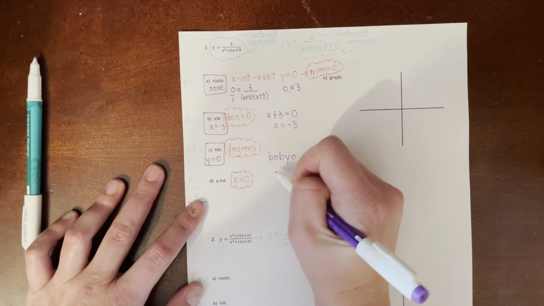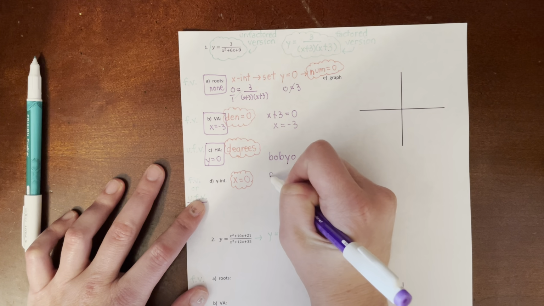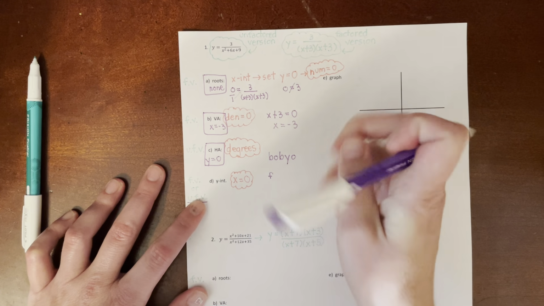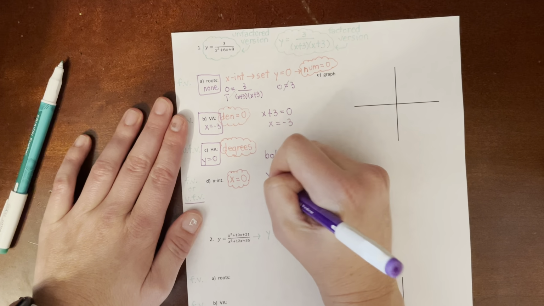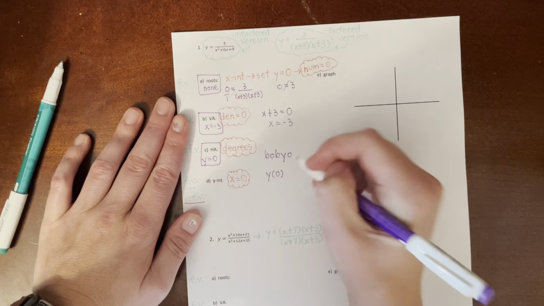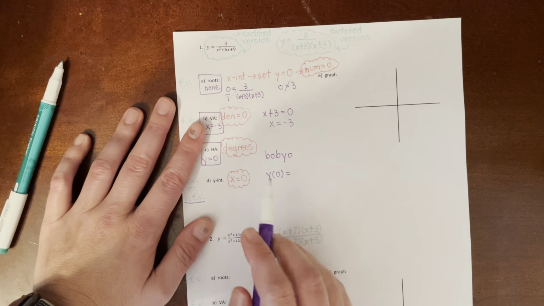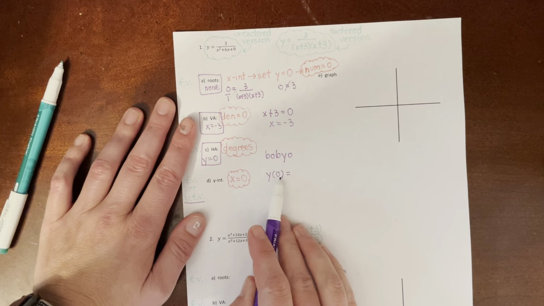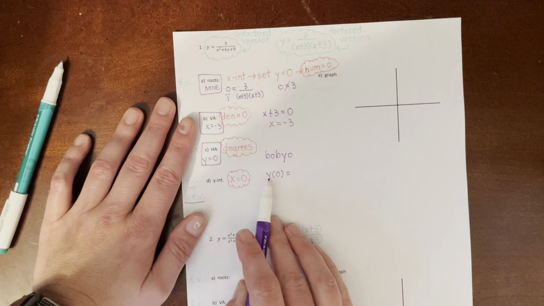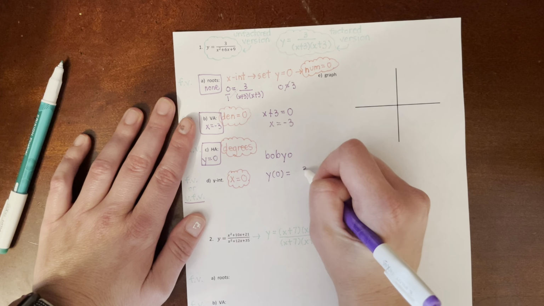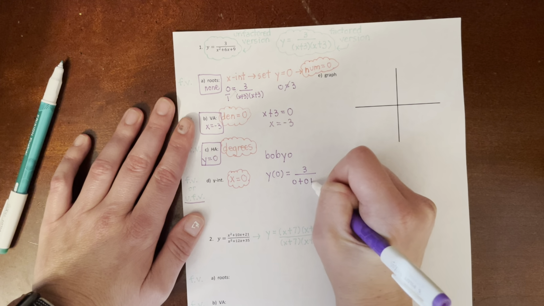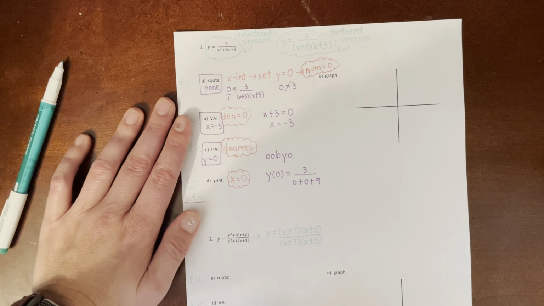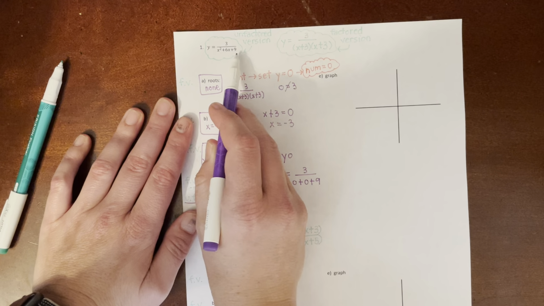Usually how I show this one is by writing, you're evaluating the function, well, it's not really f, so I'd say you're evaluating y at 0. So y of 0, basically this is just saying I'm plugging in 0 for x into the equation for y. So that is 3 over 0 plus 0 plus 9. Agreed? That would be 0, that would be 0, and that's 9.